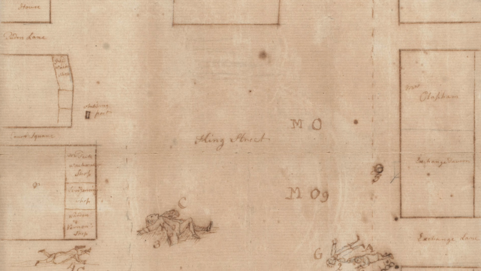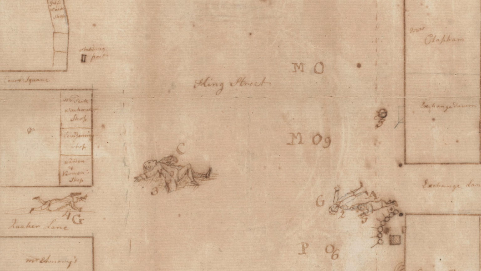Where exactly did those 3 bodies fall? Who were these men? And where exactly in King Street were they standing when they got killed?